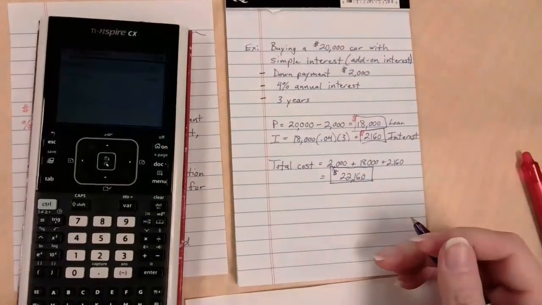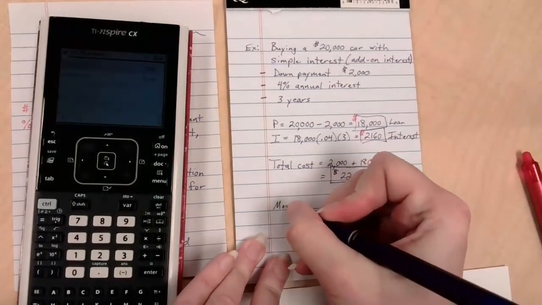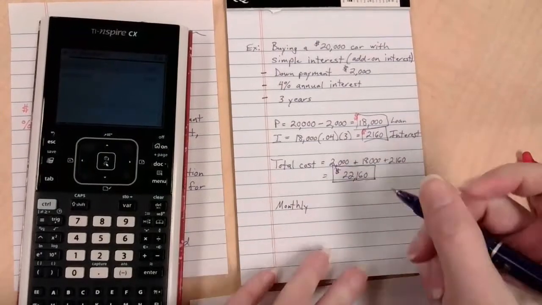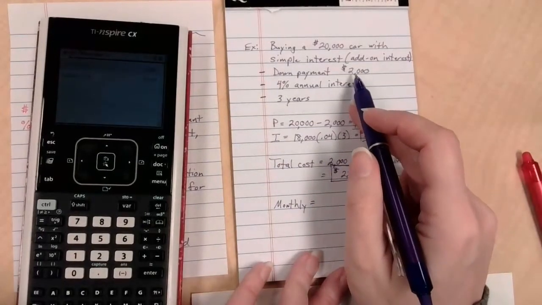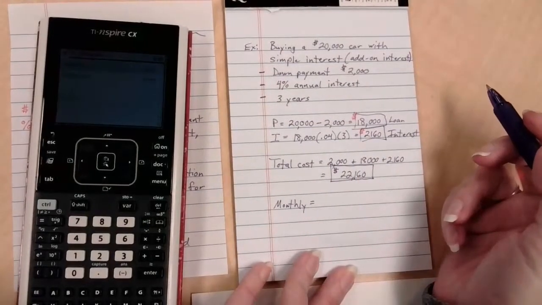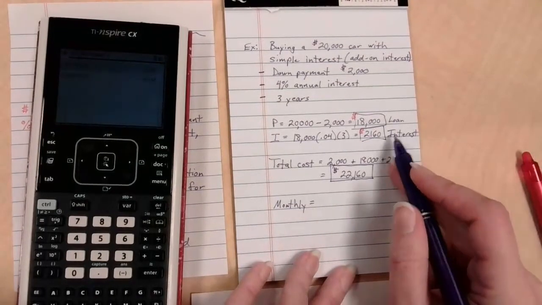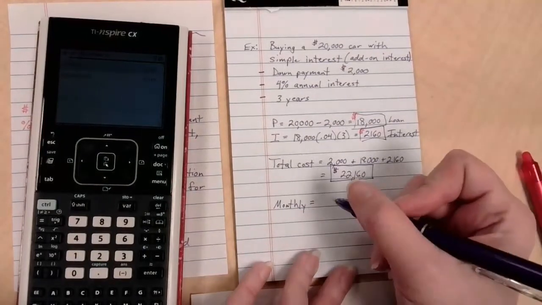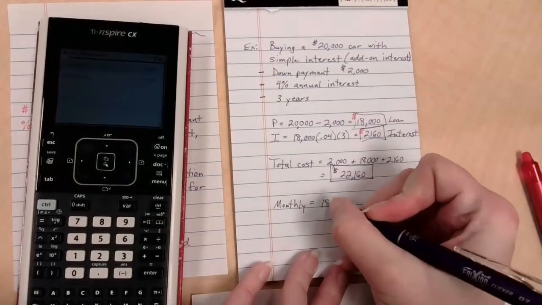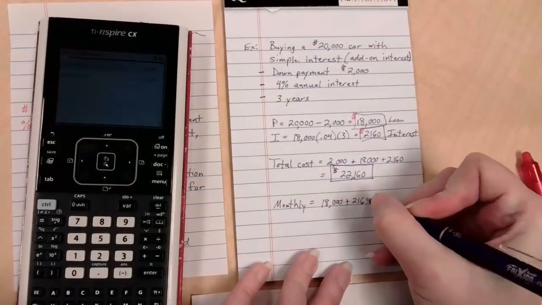Well, what if I wanted to figure out a monthly payment? Can I afford to pay this every month? Maybe, maybe not. How would we piece this together? Well, monthly payment. What would go into this? A down payment is the money that I pay in advance at the very beginning. So I don't have to pay the $2,000 back. I do have to pay back the $18,000 and the interest. By the way, interest, also known as finance charge sometimes. So if you see the words finance charge, that is the same thing as interest. So we're going to have to pay back the $18,000. That was the loan. That was the principal. We're going to have to pay back the interest, $2,160.